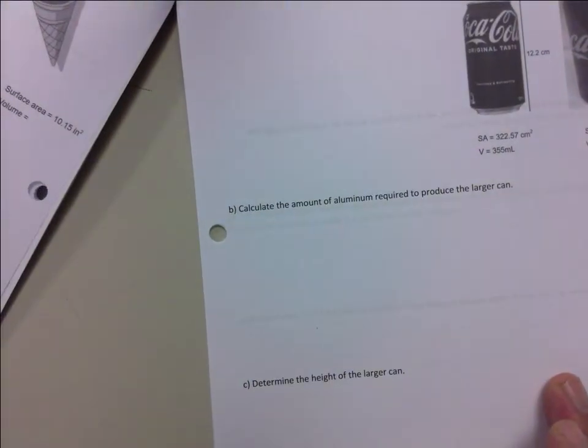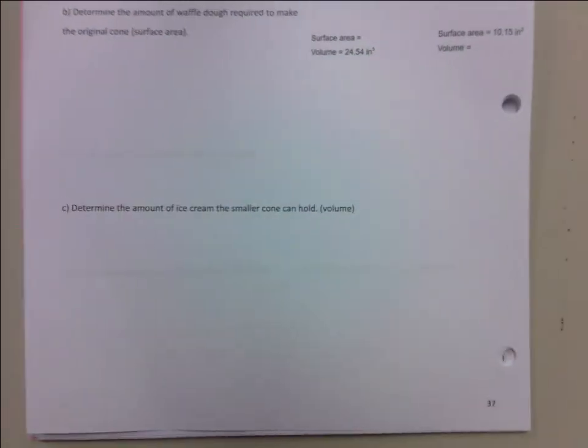I think my pages are off. I made changes to it, so I gotta make sure I'm all right here. Ice cream. That's what I'm thinking of. 37. Sorry about that.